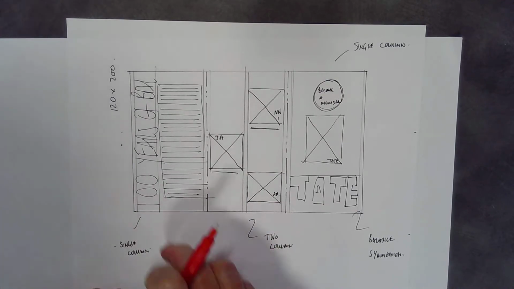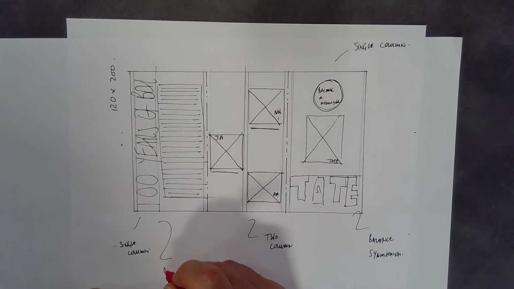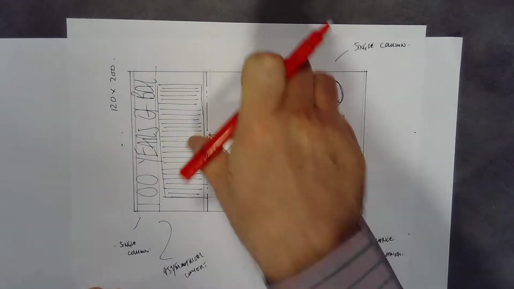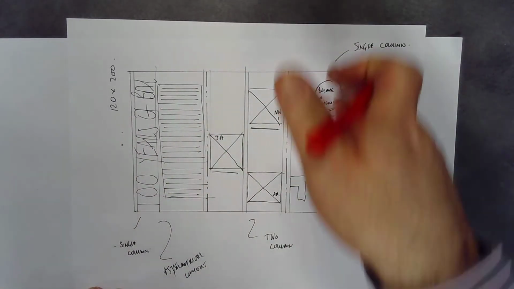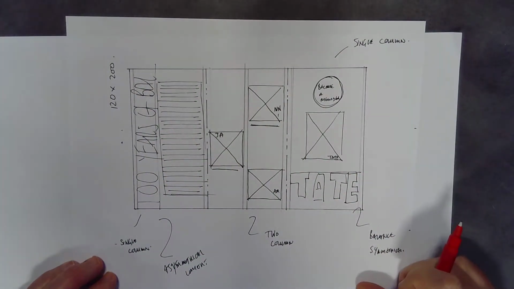So I've got an asymmetrical layout on this one. This one as well. So the whole leaflet, this one here, we've got contrast between this asymmetrical bit and this symmetrical bit over here.